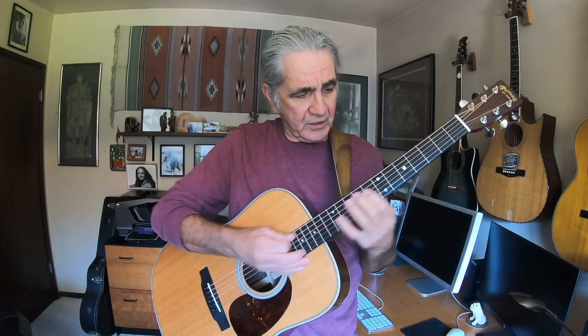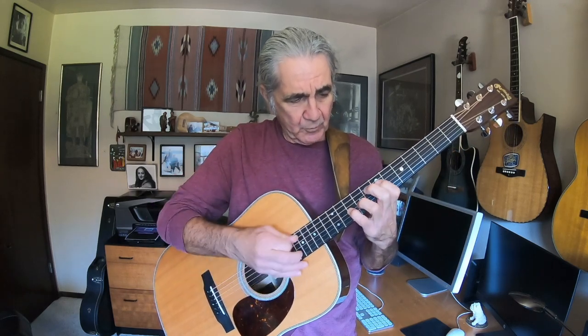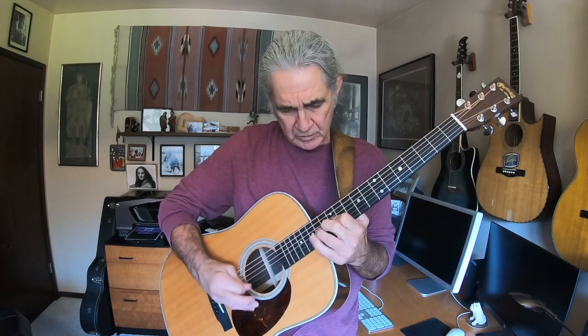So this from C, when I go to this key of F, will be here. When I go to the B flat, it's going to be here. The E flat will be here. For the key of A flat, we're here. The E flat. You see what I'm getting to? G flat.